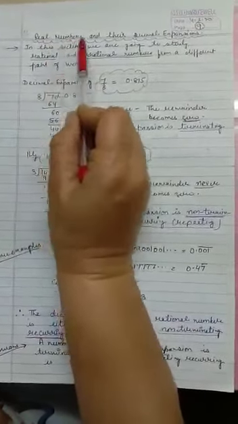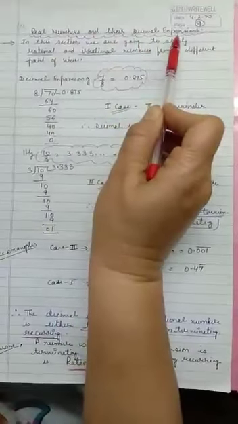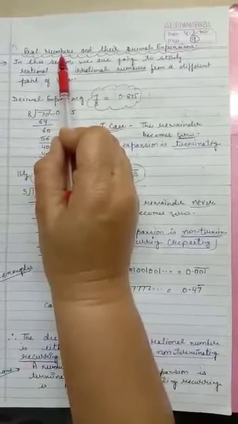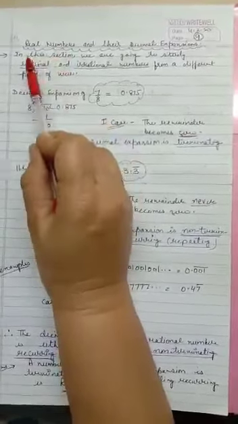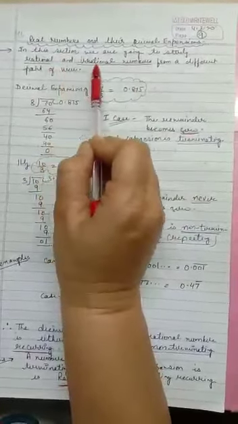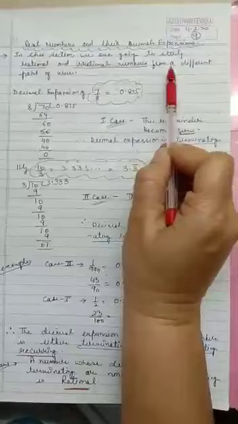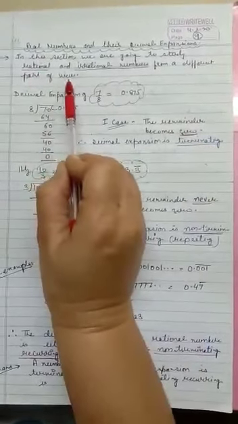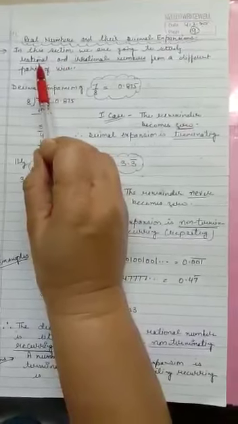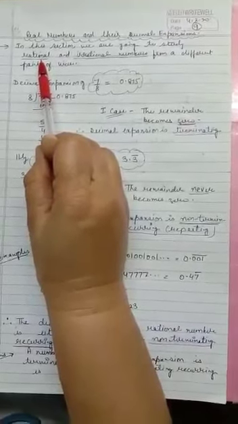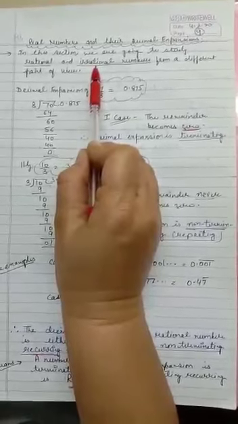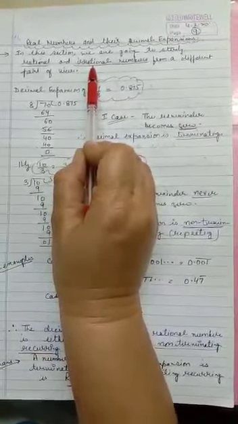Now, real numbers and their decimal expansions. Real number means rational and irrational number both. In this section, we are going to study rational and irrational numbers from a different point of view. Earlier, what we discussed? That rational numbers are those numbers which can be expressed in the form of P by Q, and irrational numbers are those numbers which cannot be expressed in the form of P by Q.